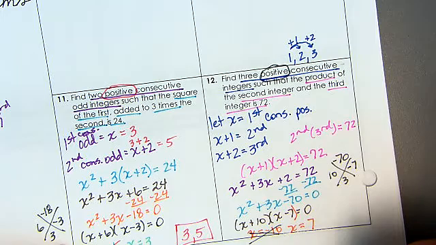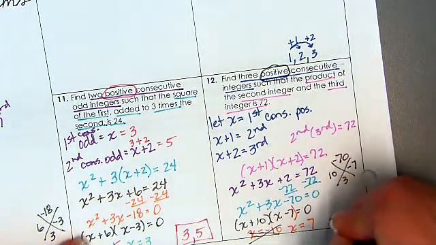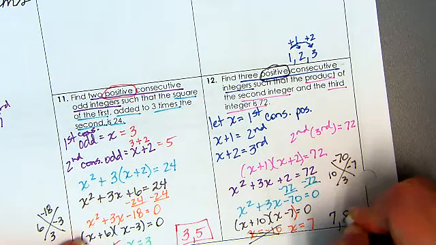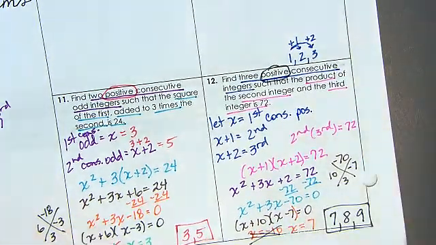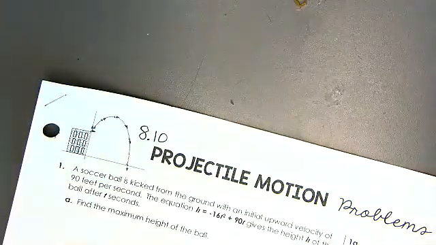Okay. So it wants to find the 3 consecutive integers. Well, my first is 7. So we know it's going to go 7, 8, 9. And there's my answer. Okay. So that took care of area and consecutive integers.